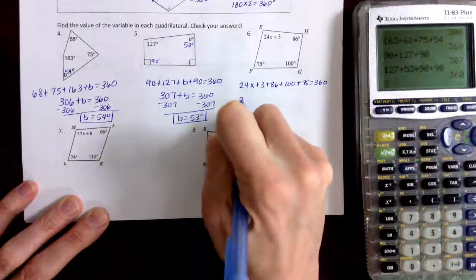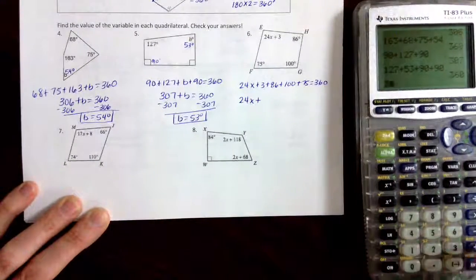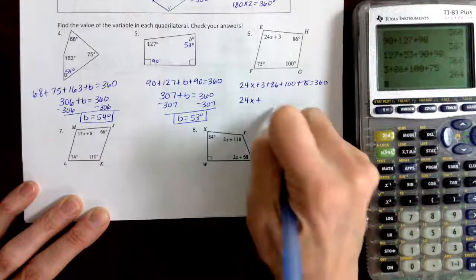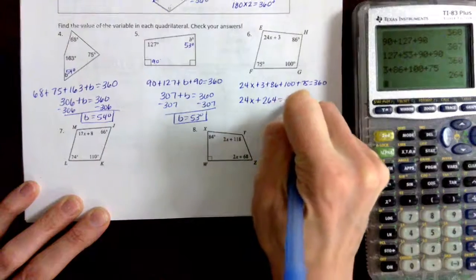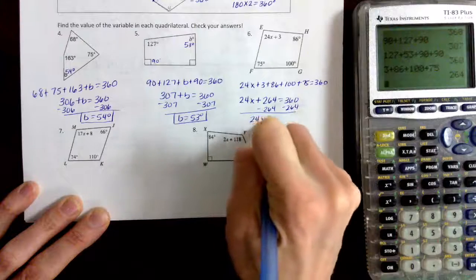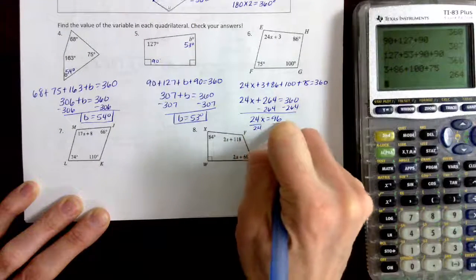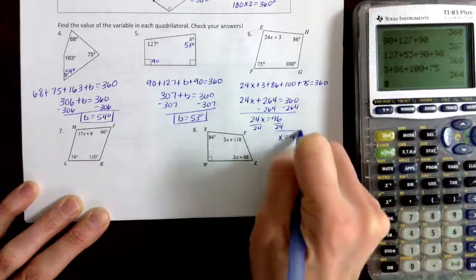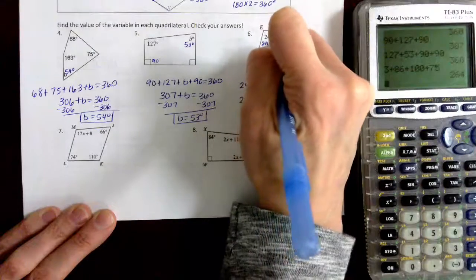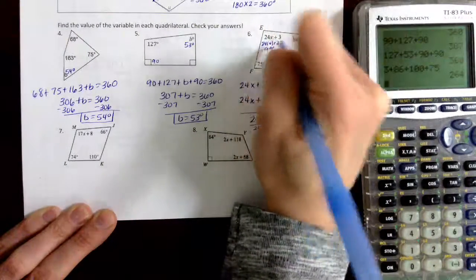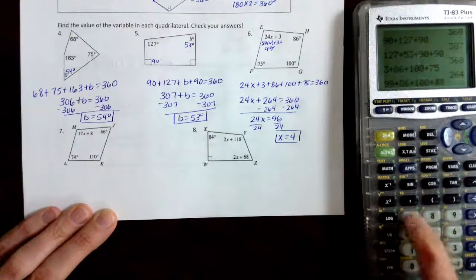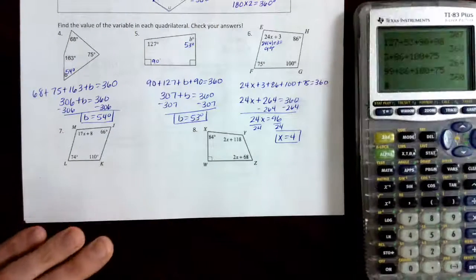So here I'm going to have 24x plus, if I say 3 plus 86 plus 100 plus the 75, those add up to 264 equal to 360. If I subtract the 264 from both sides, I'm going to be left with 24x equal to 96. And when I divide by 24, I get x is equal to 4. Now to check my work, I would go back and plug it in. 24 times 4 plus 3 would give me 99. And how do I check it? Well, I say 99 plus 86 plus 100 plus 75. Those four angles total to 360, and we're good to go.